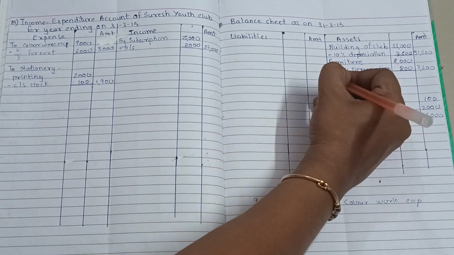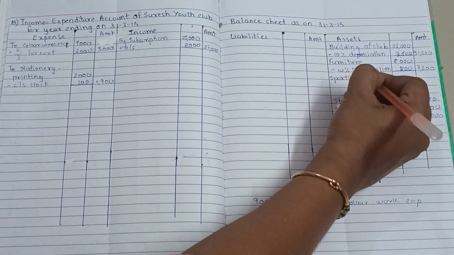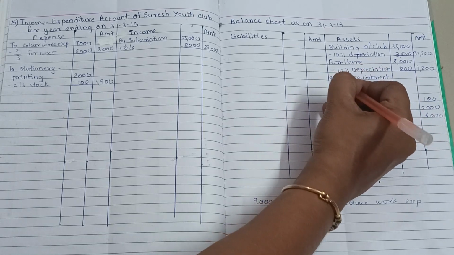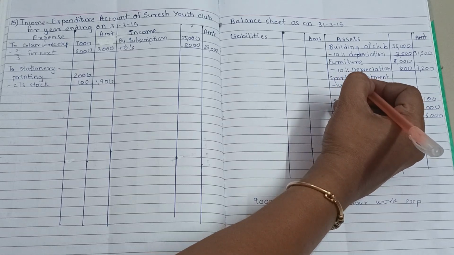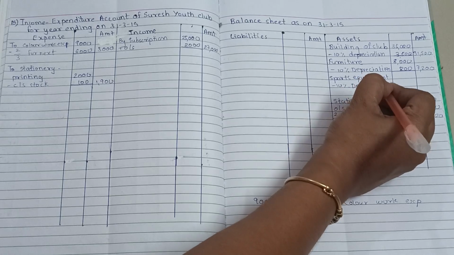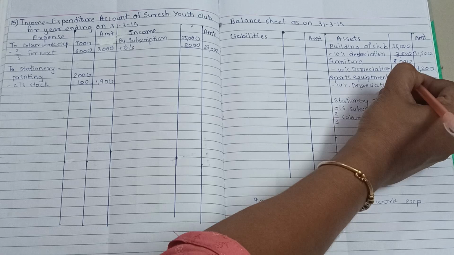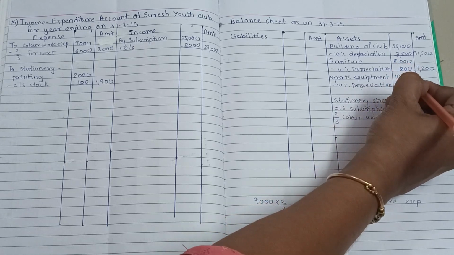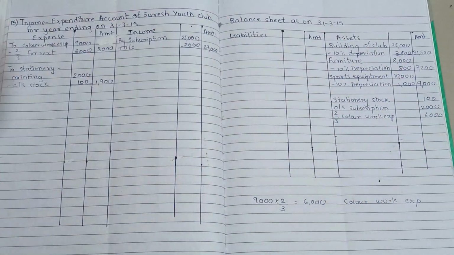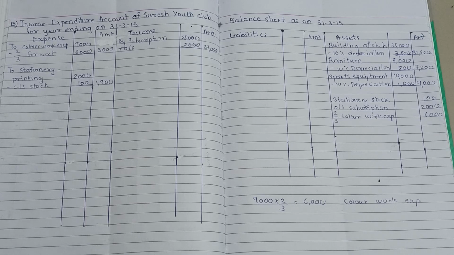Sports equipment less 10% depreciation. So here 10,000 minus 1,000, amount is 9,000. Now the second effect of all depreciation will come on expense side.